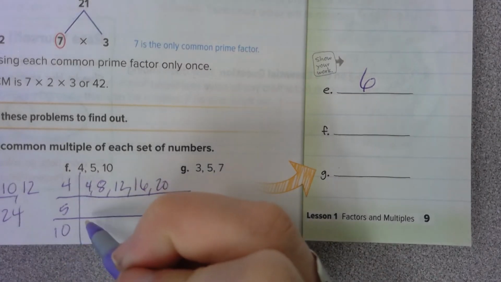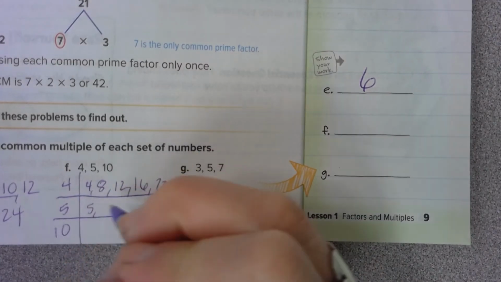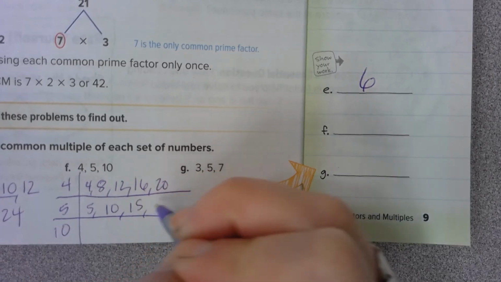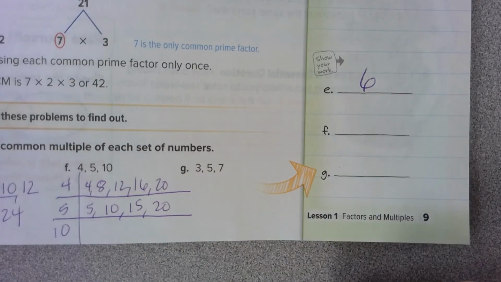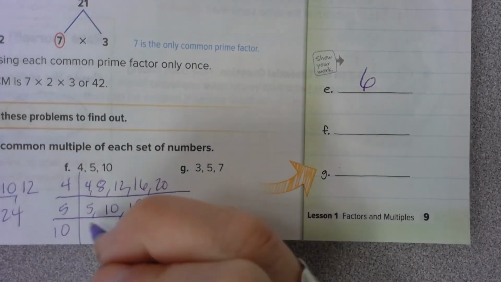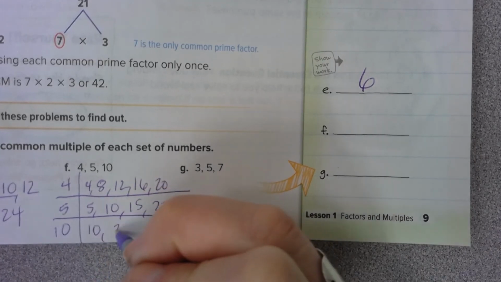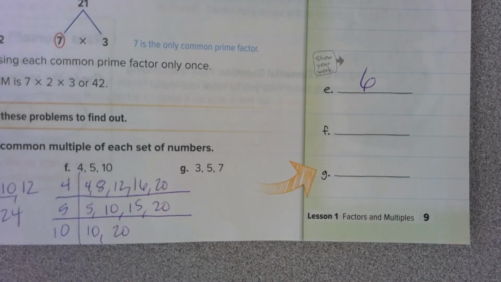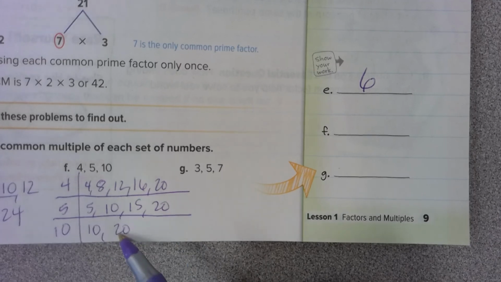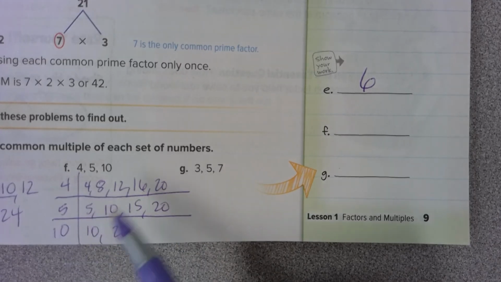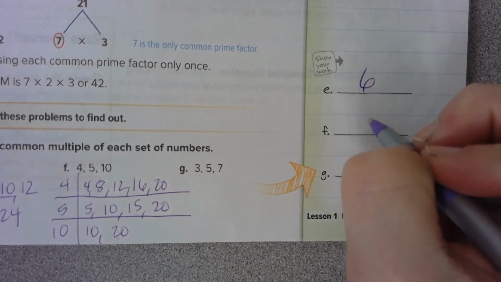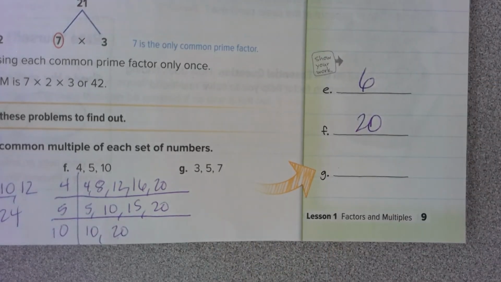Count up by 5s, multiples of 5. 5, 10, 15, 20. I might want to stop there. Let's go on to 10. 10, 20. I see that 20, 20, and 20 is in all 3, and that's the least common multiple that they have in common with each other. So 20 is going to be my least common multiple of 4, 5, and 10.